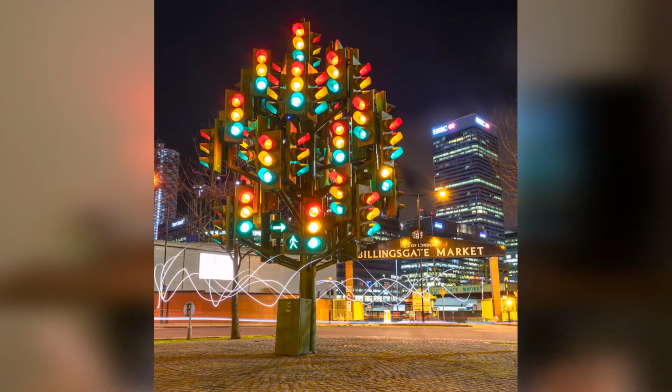However, if you want to capture cool motion in your images or light trails, you'll want to have a longer shutter speed so that your camera's sensor has enough time to capture the movement as it takes place in the frame. So now, a quick summary.